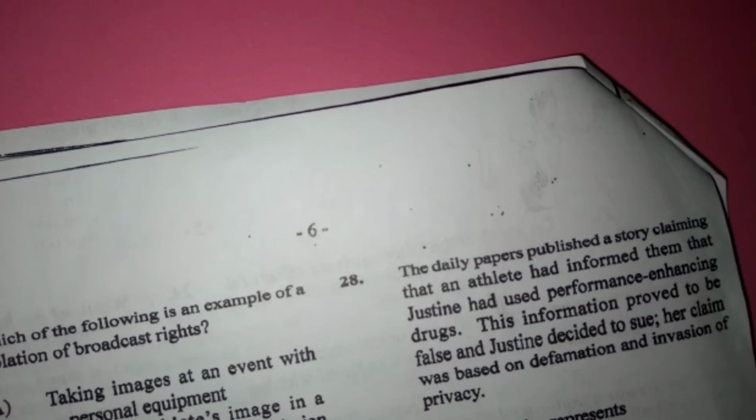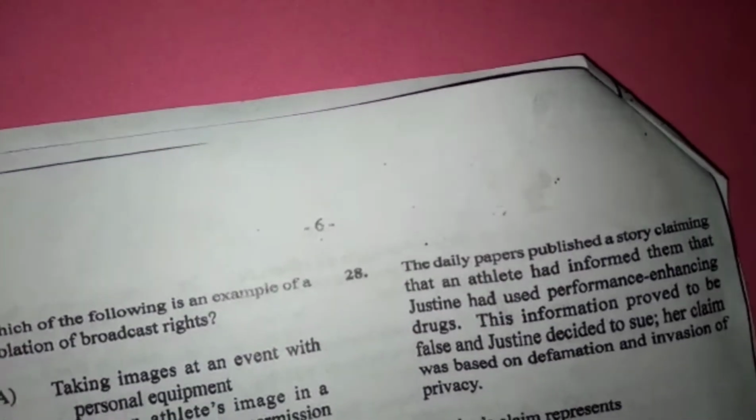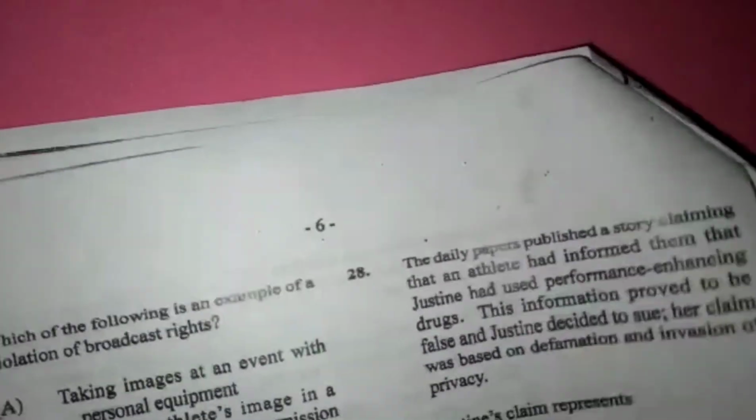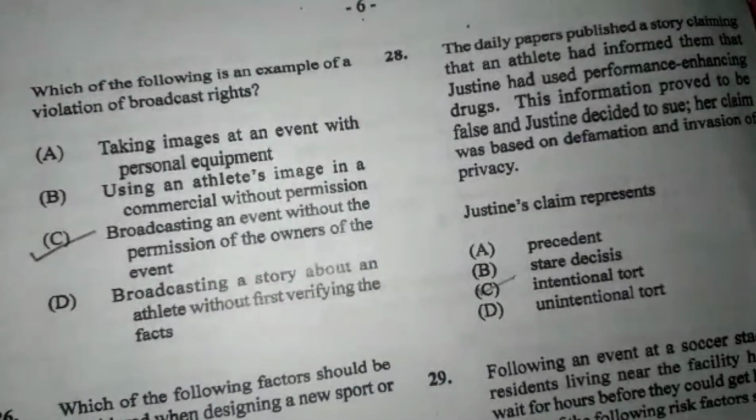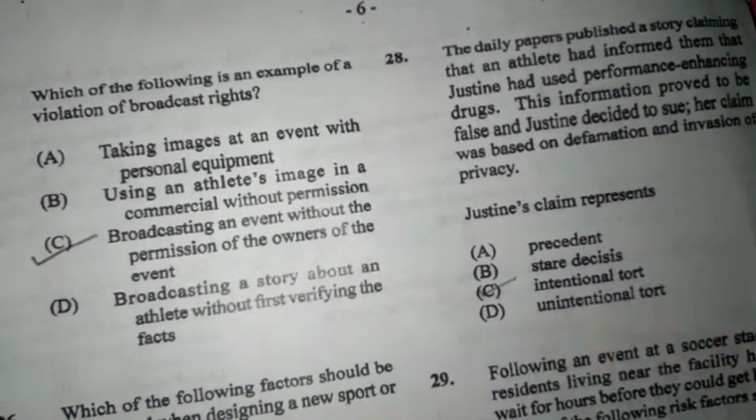The daily papers published a story claiming that an athlete had informed them that Justine had used performance-enhancing drugs. The information proved to be false, and Justine decided to sue. Her claim was based on defamation and invasion of privacy. Justine's claim represents, and the answer is C. So the answer here is C.